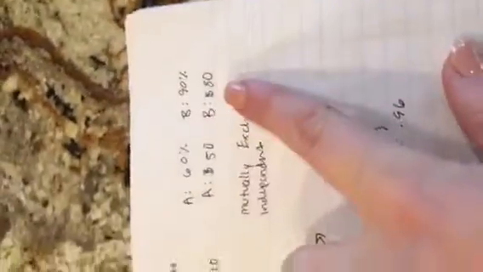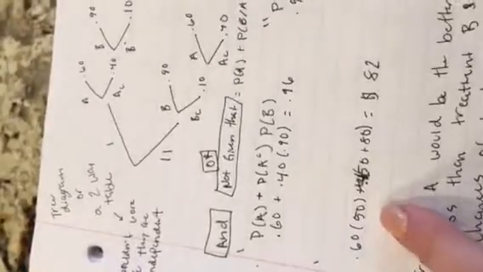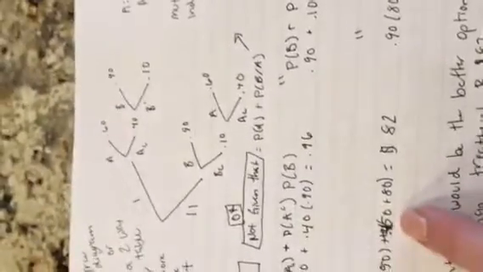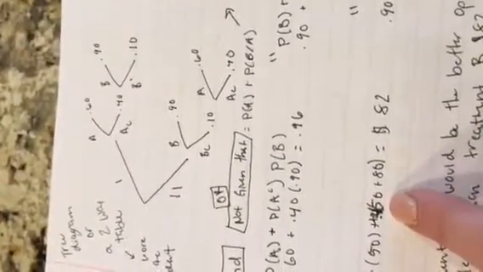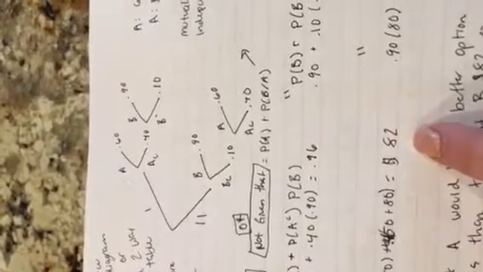The next question asks how much each plan costs. It said that antibiotic A costs $50 and antibiotic B costs $80. So for plan A, if it does work, then you just have the $50, so you do 0.6 times 50, but then you need to add in case it doesn't work, so you do 0.4 times 50 plus 80, and that equals $82, using the 80, which is how much antibiotic B costs.